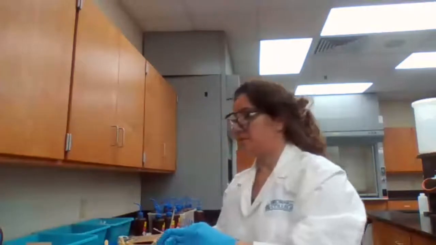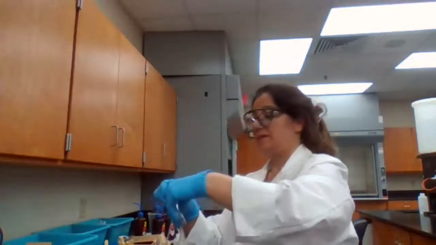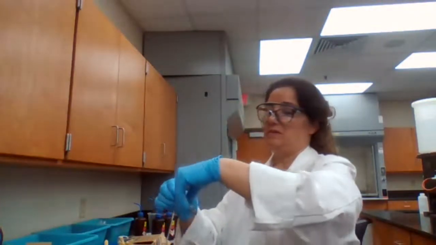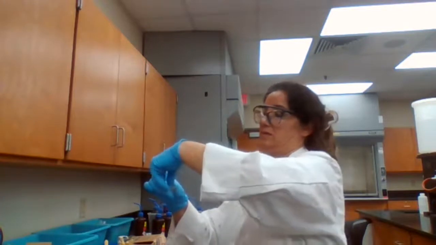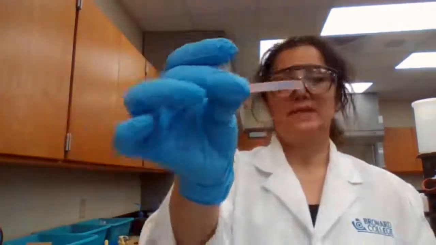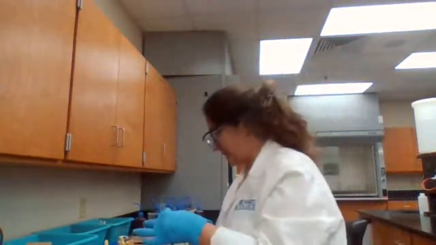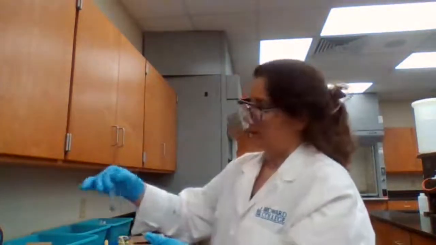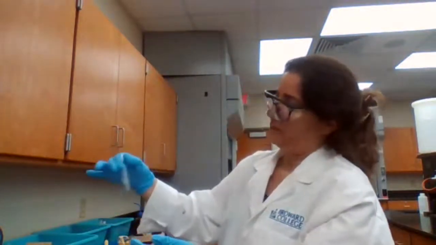If the litmus paper turns blue color, that means it's okay. It turned blue color, that means it's basic. So I just go to the next step. This is still 3E. It tells me to centrifuge and decant.